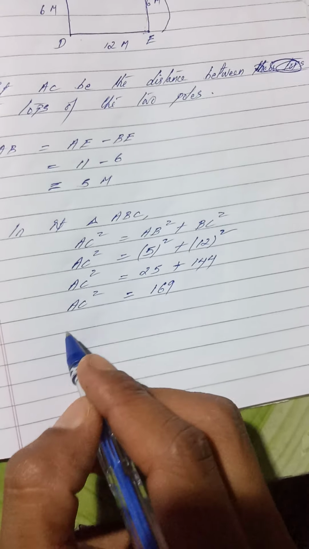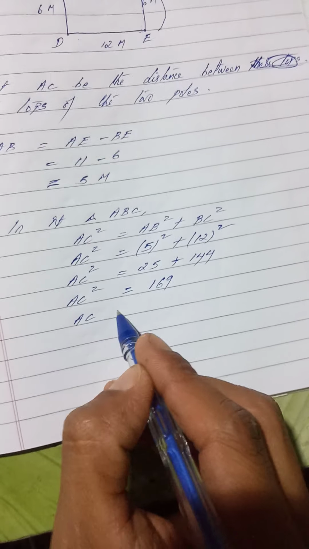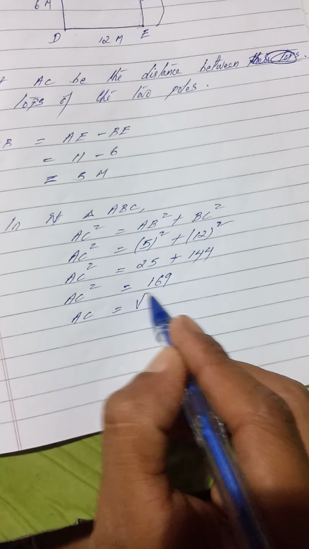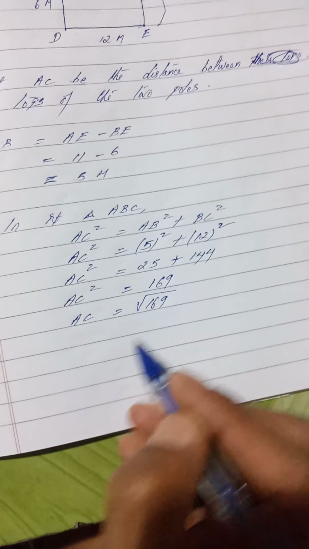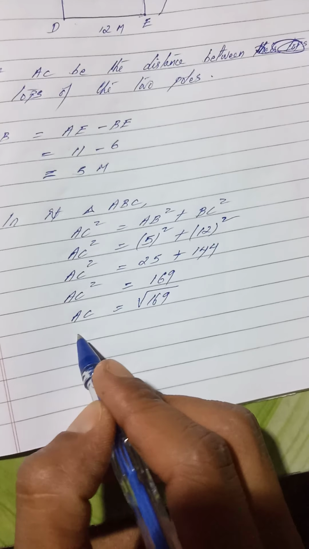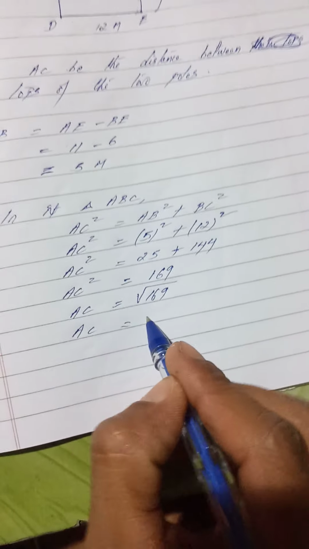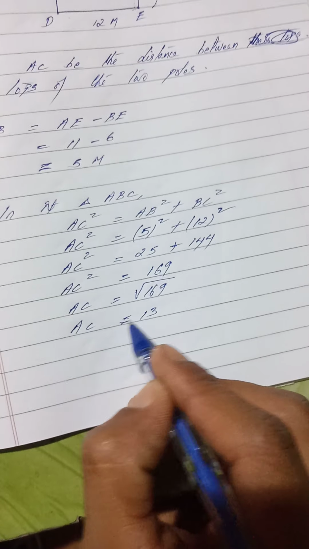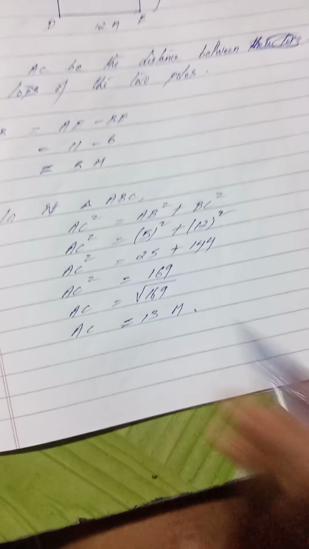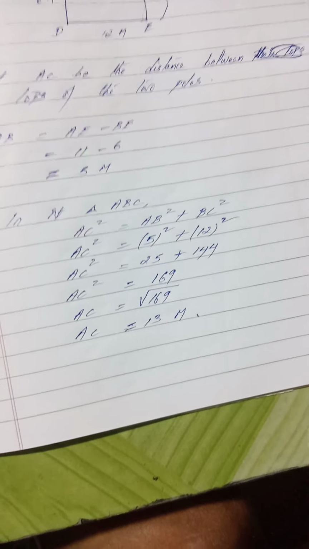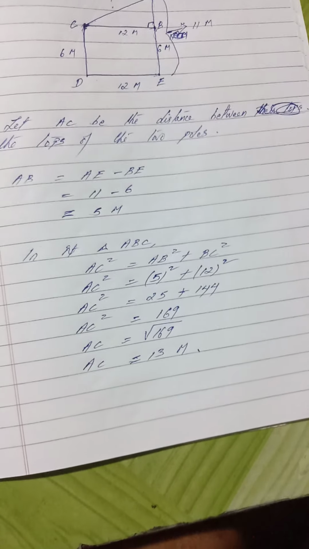Then square, it will go to the right side as square root. Square root of 169 is, you know that, 13 meter. So that means the distance between their tops is 13 meter.